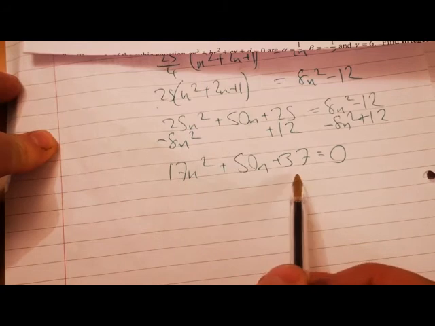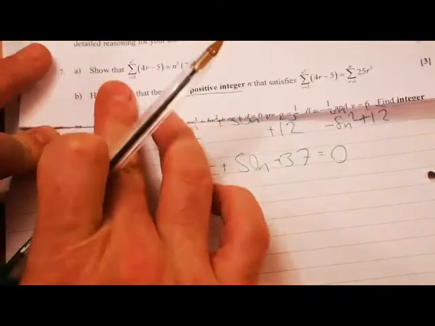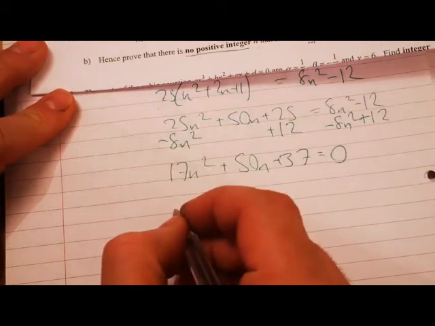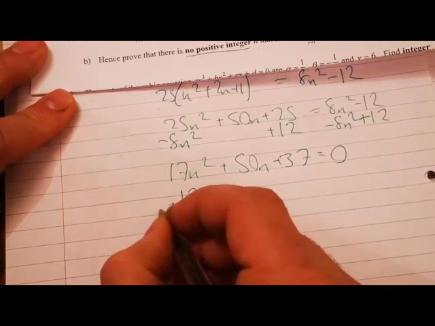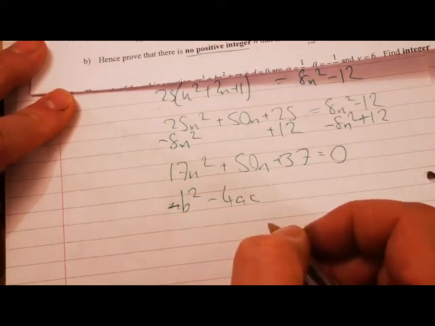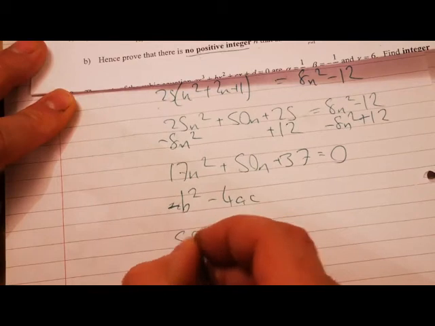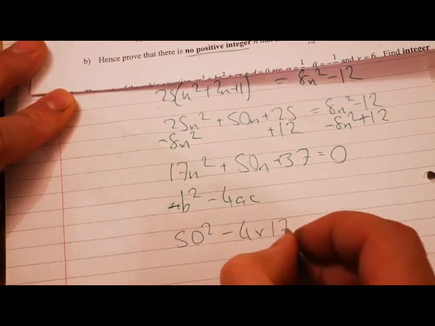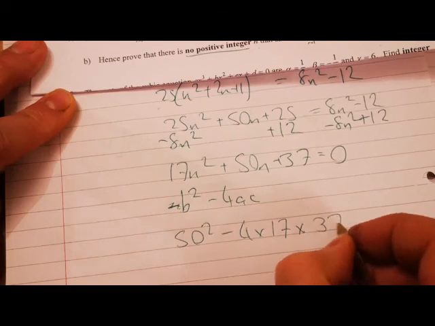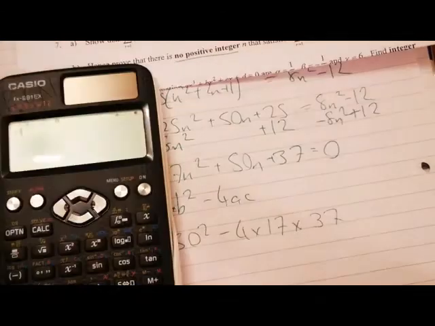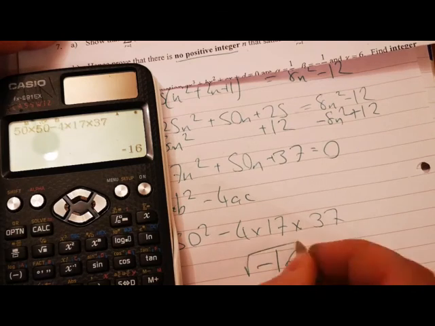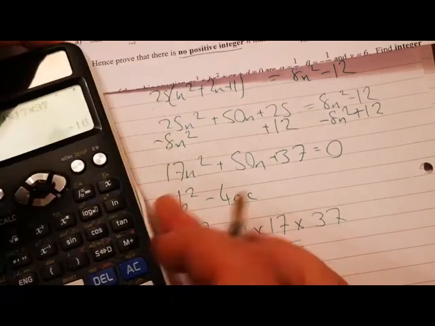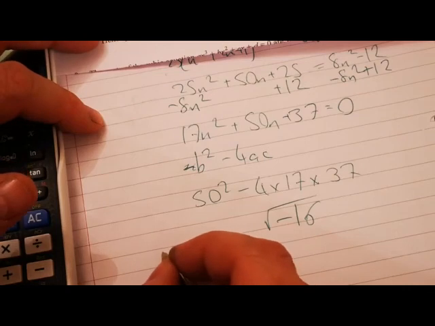So I still want to prove that there is going to be an answer to this, but I know there isn't, so I'm going to use my quadratic formula, but I'm just going to use my discriminant, which is b squared minus 4ac. Okay, and I'm expecting this really to be a negative answer. So let's do it. So I've got 50 squared minus 4 times 17 times 37, which is minus 16. So you can't have a square root of a negative number, so you're going to say that there are no real solutions.